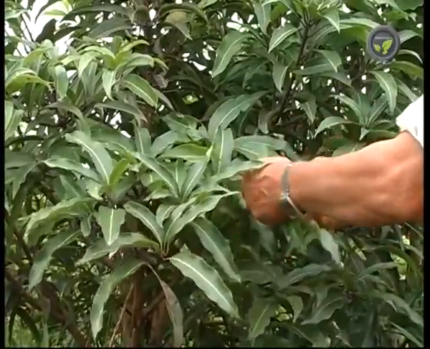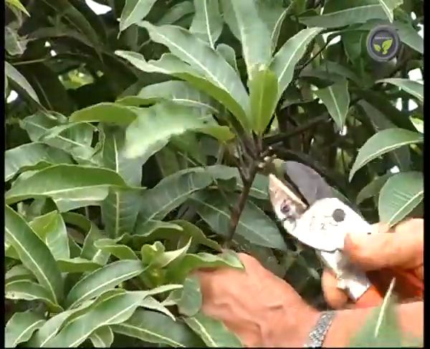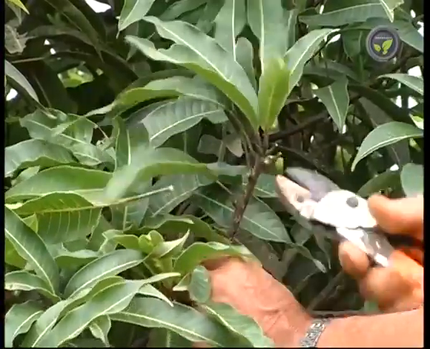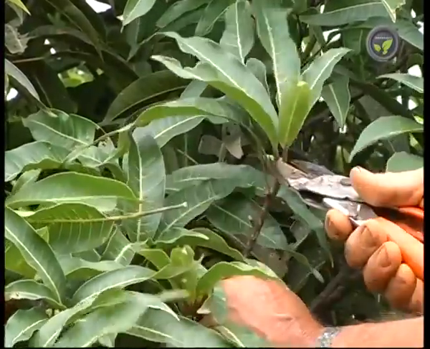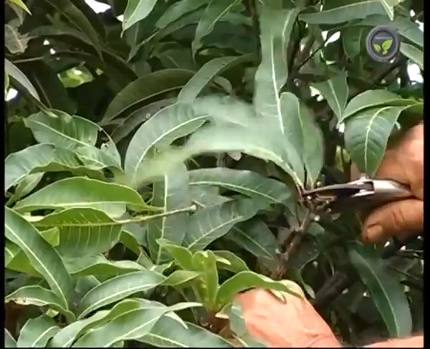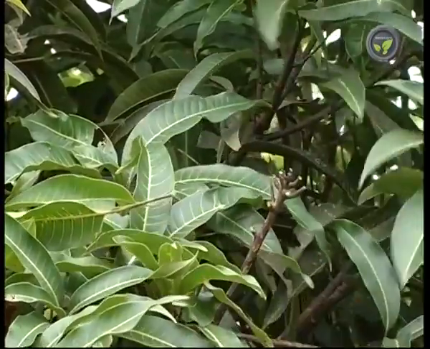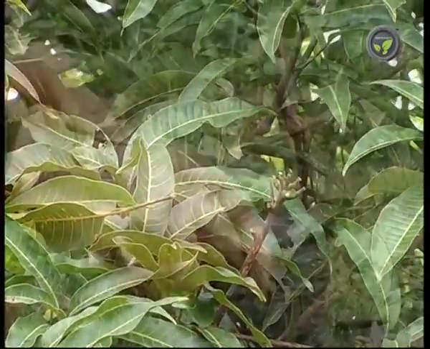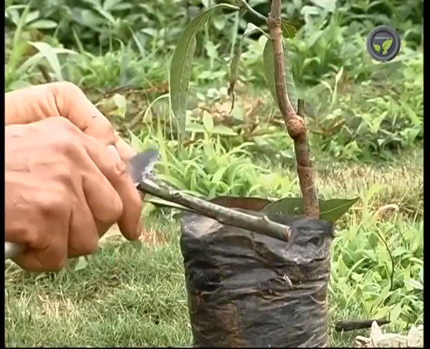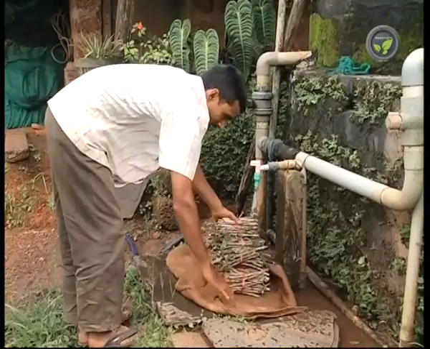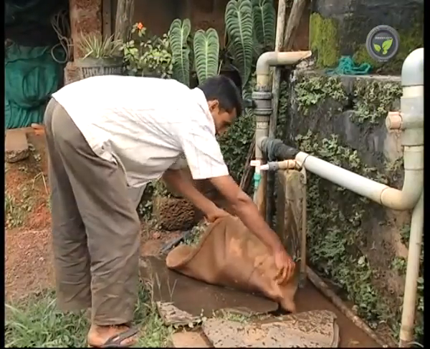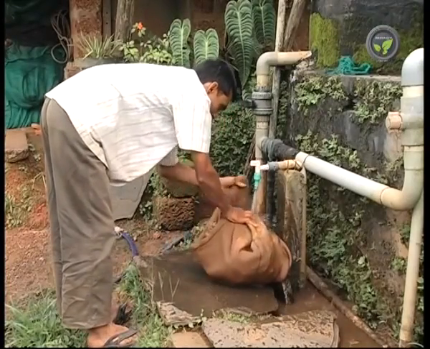It is better to cut off the leaves of the scion on the mother plant itself 4 days before separation. Do not pluck the leaves, but cut it off, retaining the stalk of the leaf on the stem itself. Use only the fresh scion for grafting. However, it can be stored in a wet gunny bag for 2 days.